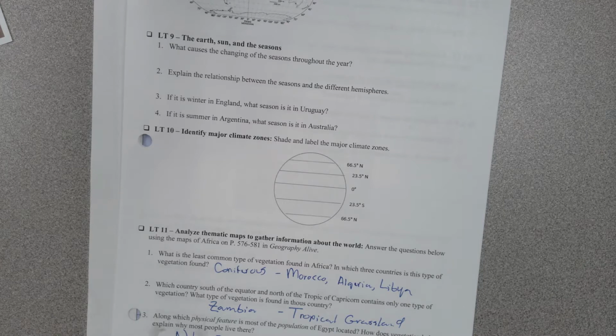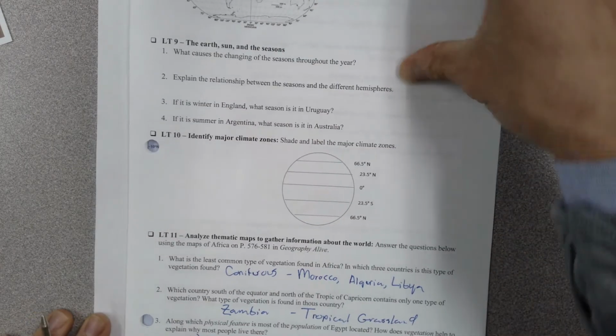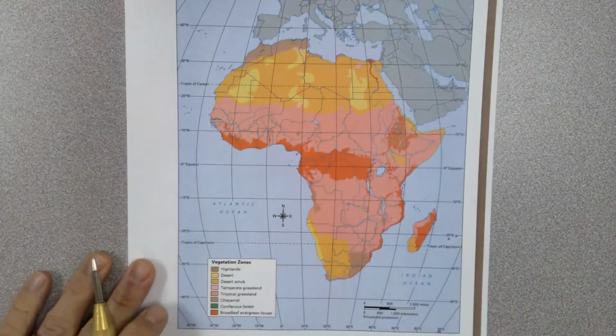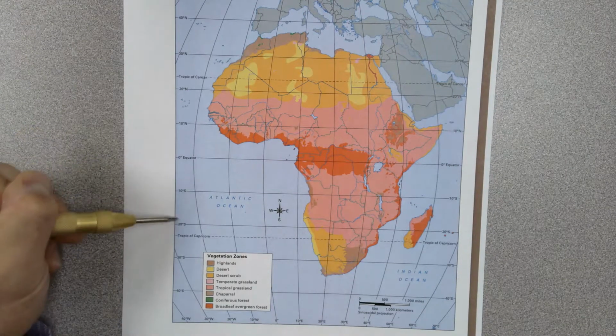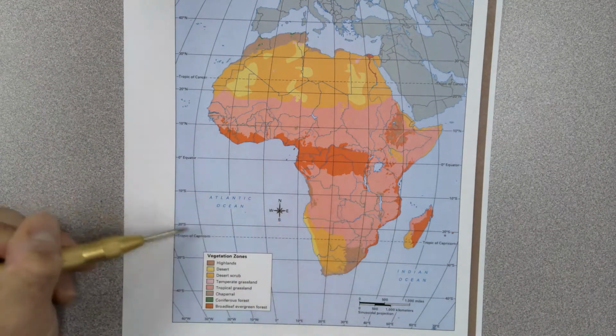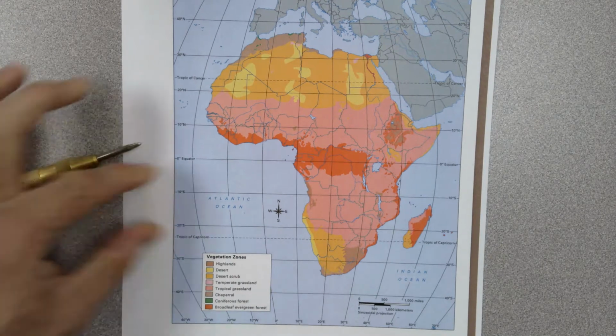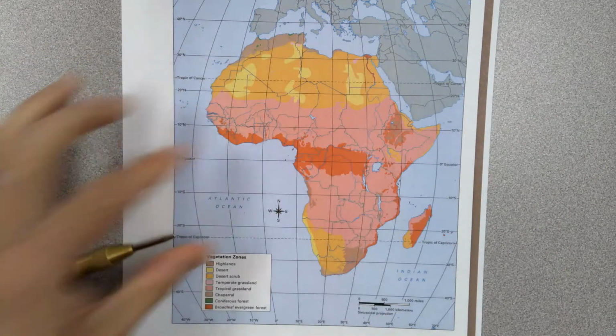Question number 2, which country south of the equator and north of the Tropic of Capricorn contains only one type of vegetation? So we're going to actually head back to our vegetation map, and first of all, we need to find the equator, which is here, and we need to go south, which is that way. But we're north of the Tropic of Capricorn, which is that way. So we know that we're somewhere in this range here.